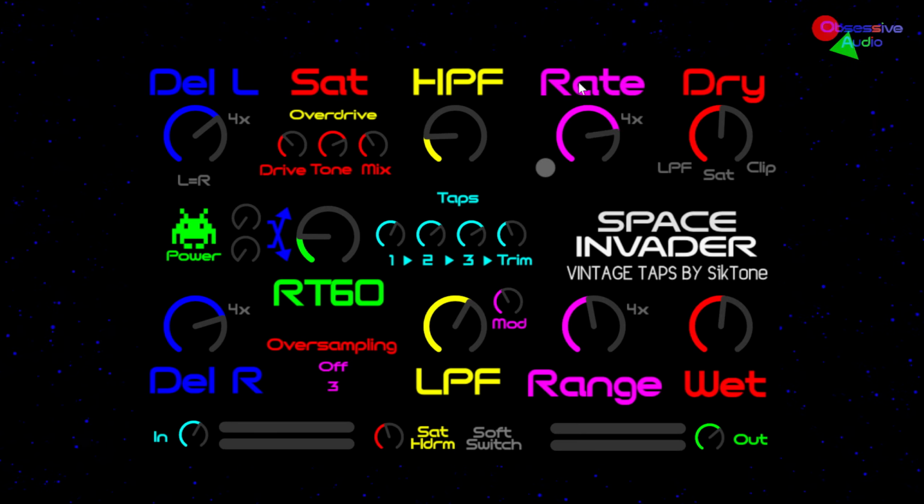Modulator rate should be self-explanatory, but of course there are 6 different modulators, one for each of the delays. And you can hit the 4 times, go really fast. Same with the range, you can hit 4 times and get these really incredible sweeps.